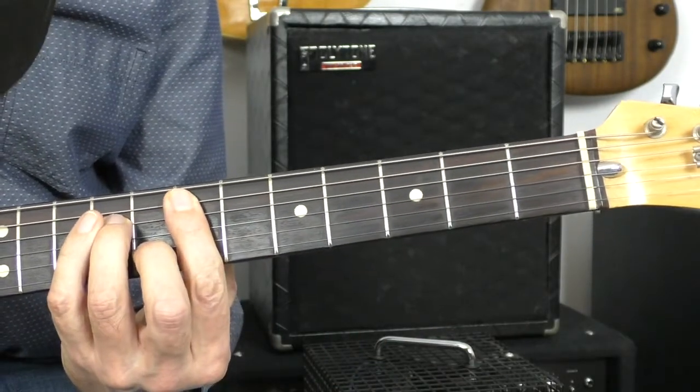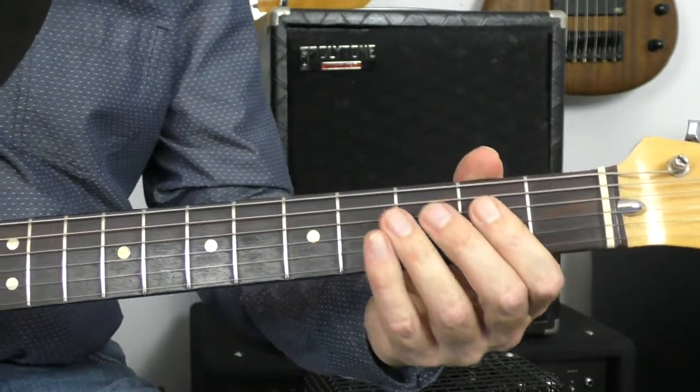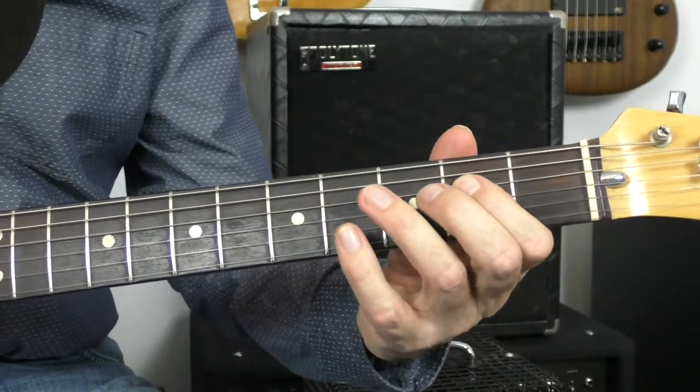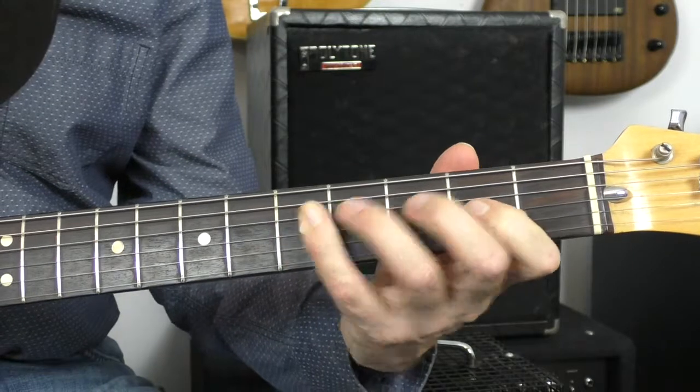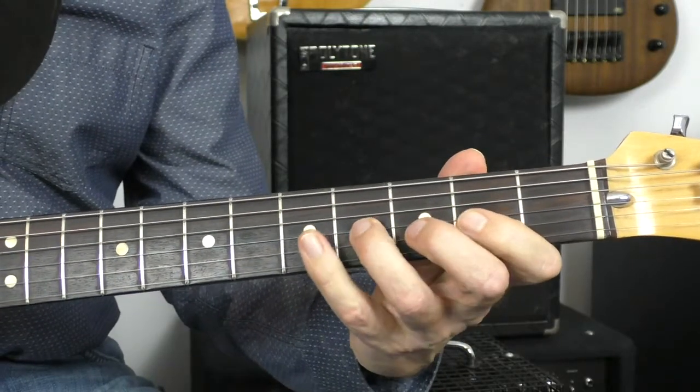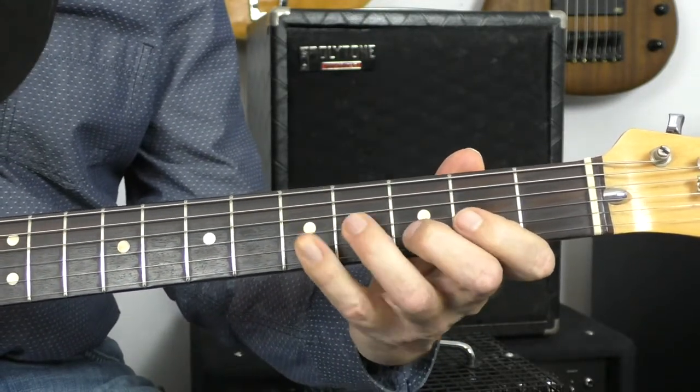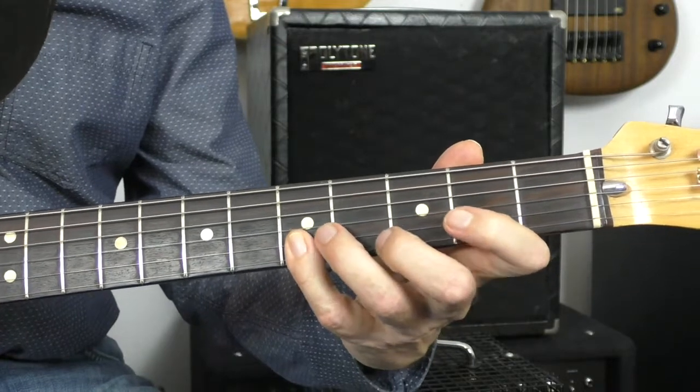E minor seven. Intervals from the root: prime, minor second, minor third, perfect fourth, perfect fifth, minor sixth, minor seventh, octave.